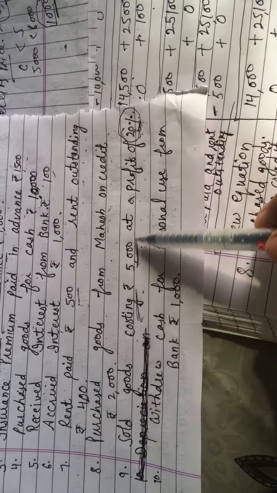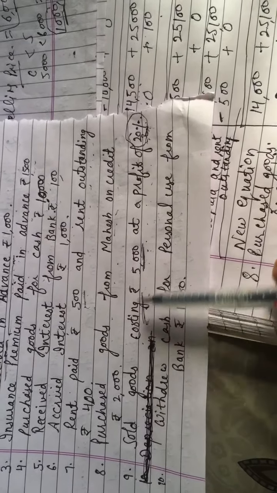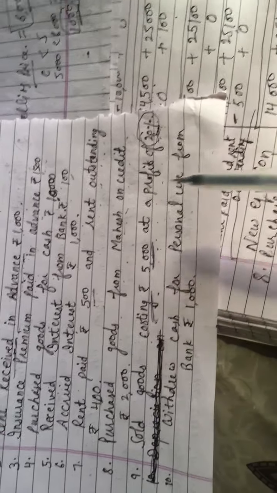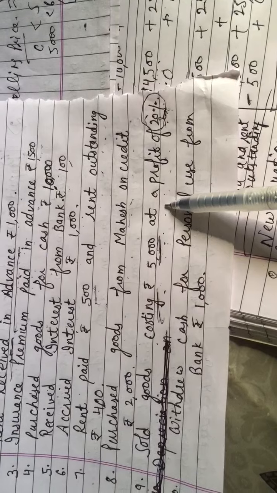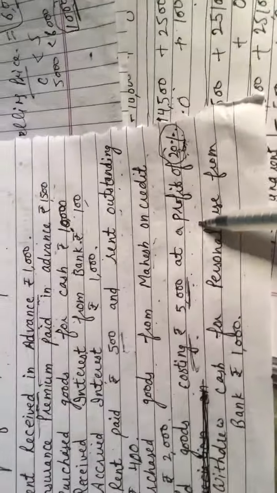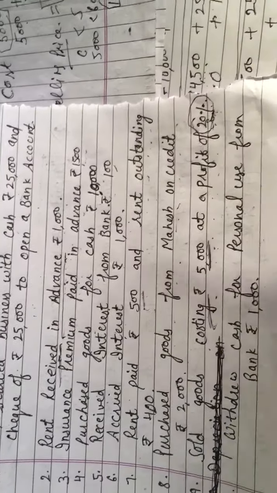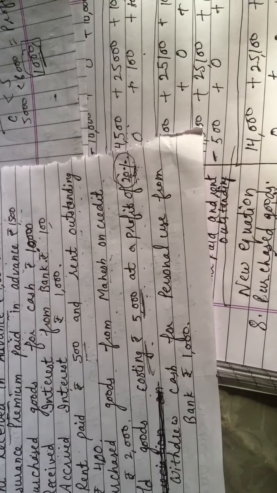Whenever the name of a debtor is not given, we will consider sales on cash also. Sold goods on profit.